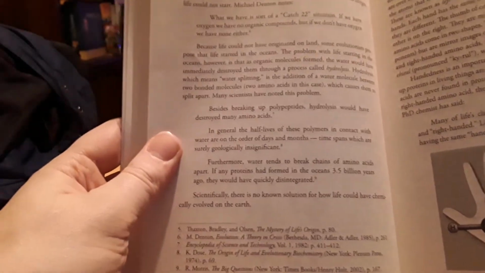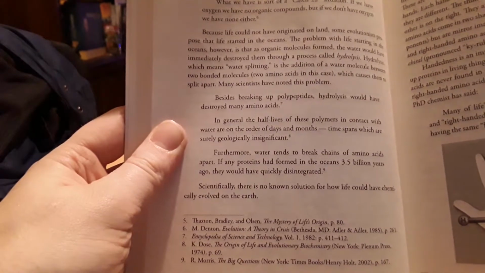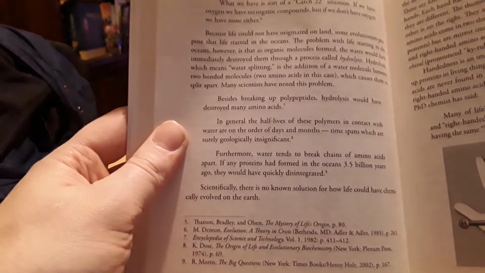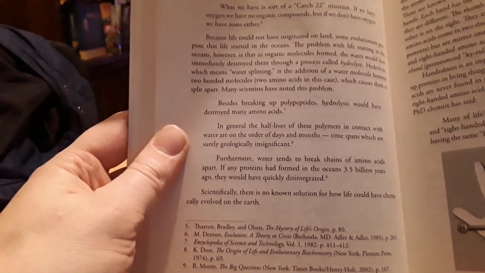Furthermore, water tends to break chains of amino acids apart. If any proteins had formed in the oceans 3.5 billion years ago, they would have quickly disintegrated. Scientifically, there is no known solution for how life could have chemically evolved on the Earth.